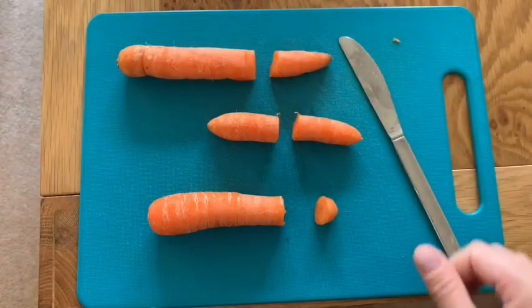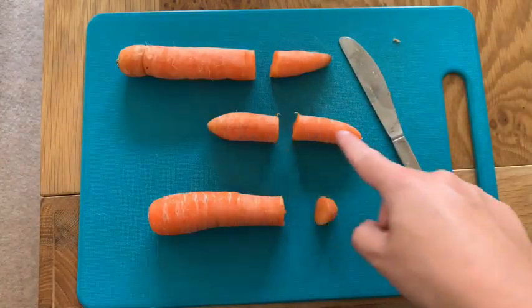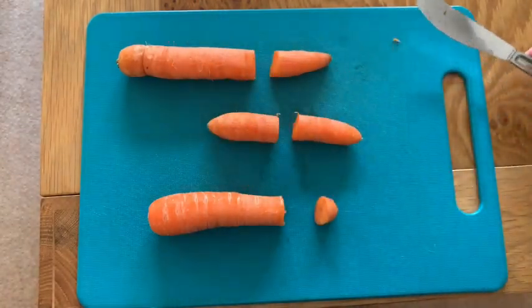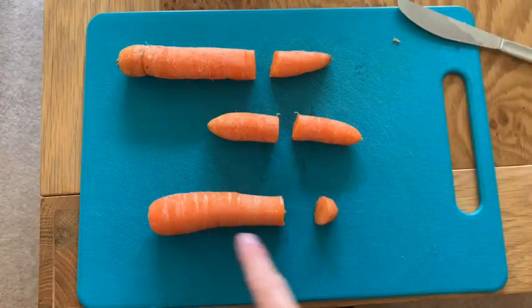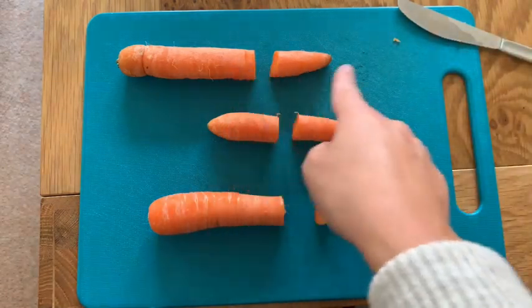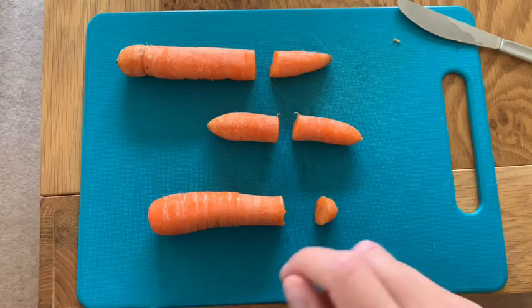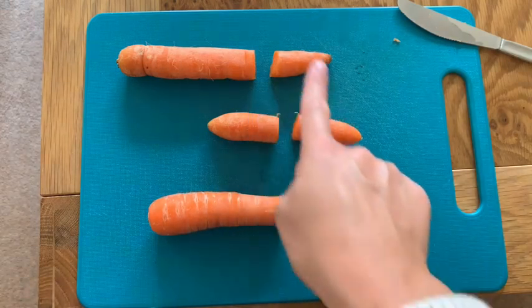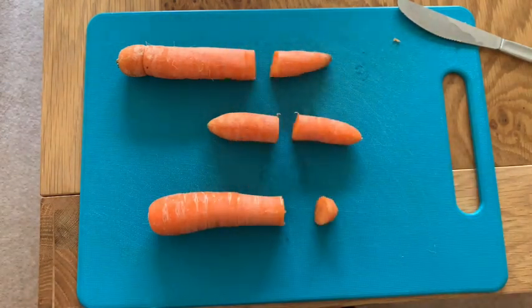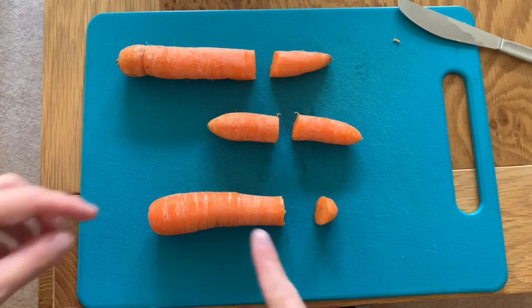So can you see the different parts that I have split my carrots into? How many parts do we have for each carrot? We've got 2, haven't we? 1, 2, 1, 2, 1, 2. And are they all the same size? Do they all look the same? No, they don't, do they? We've got very different ones.